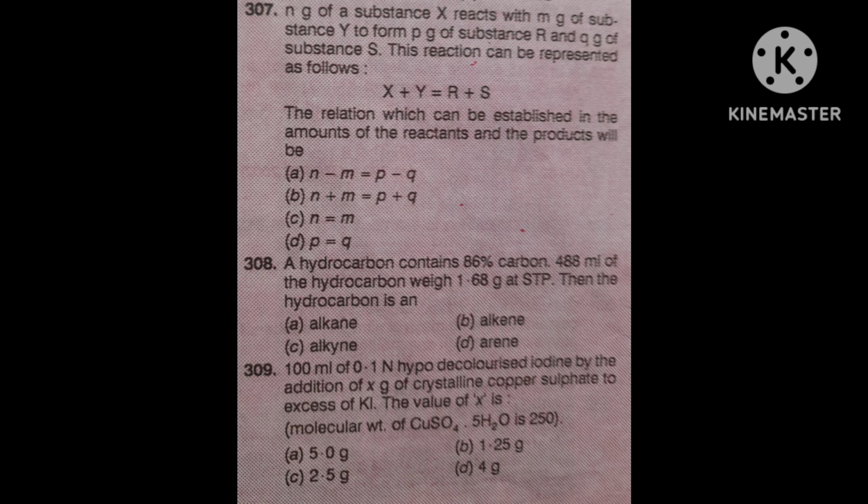Now the next question I am reading. A hydrocarbon contains 86% carbon. 488 ml of the hydrocarbon weigh 1.68 gram at STP. Then the hydrocarbon is an: first option alkane, second option alkene, third option alkyne, fourth option arene.